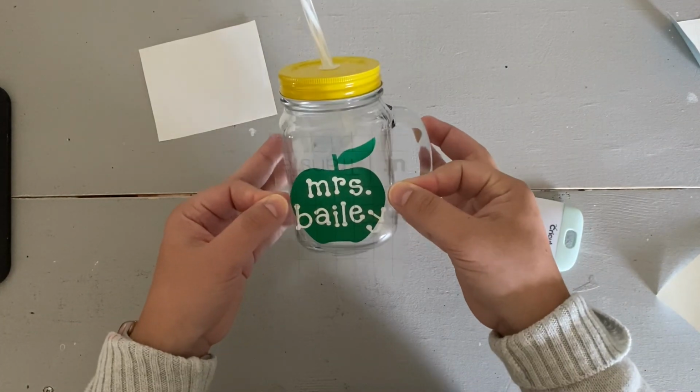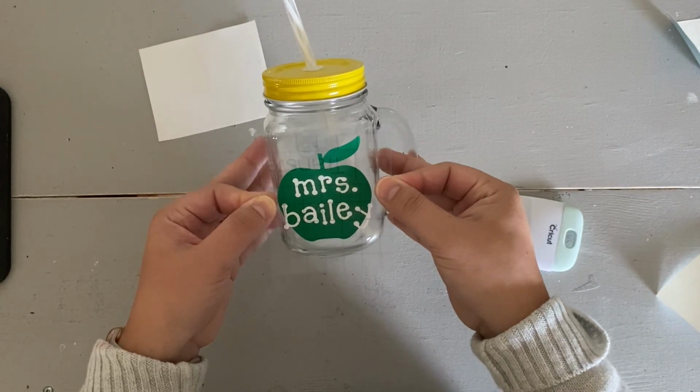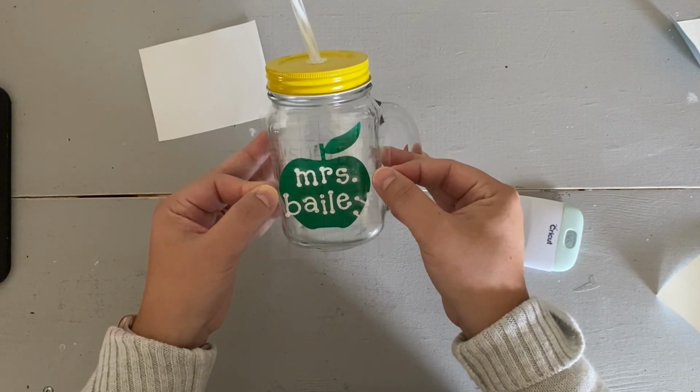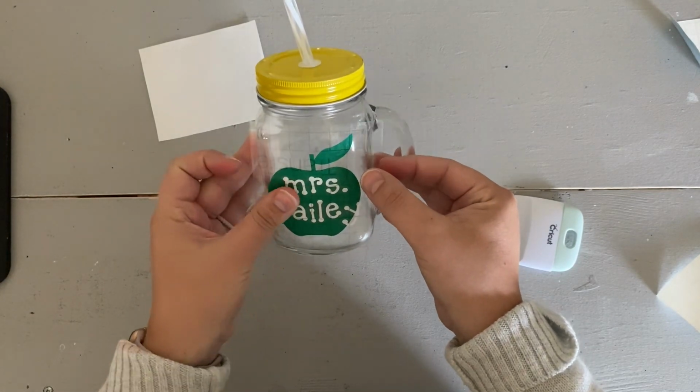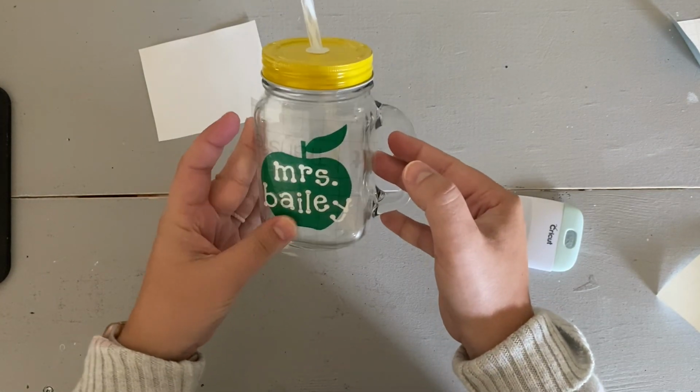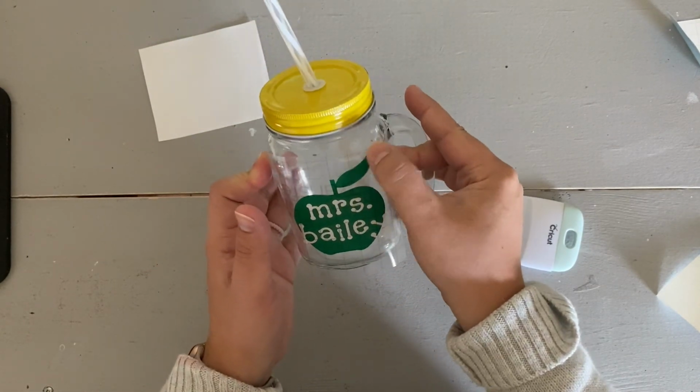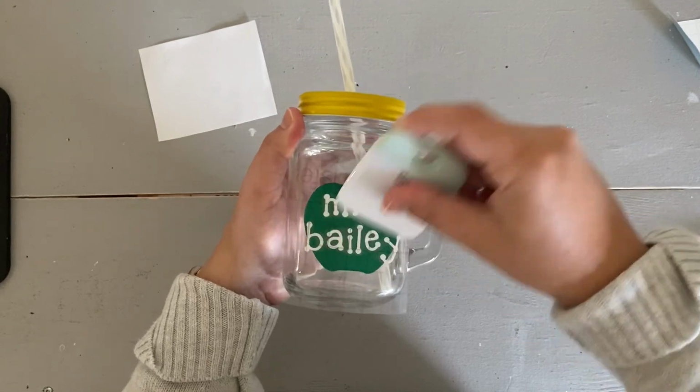And we're gonna get our little apple lined up. So I'm just trying to center it here and do my best. I think that looks about good. So again, I started in the middle and I'm gonna work one side down and then go to the other side. And we'll take that scraper tool.